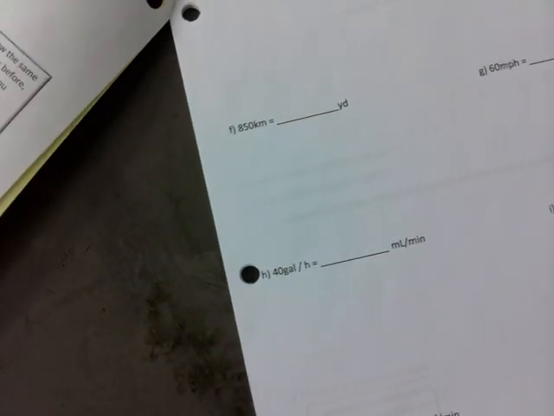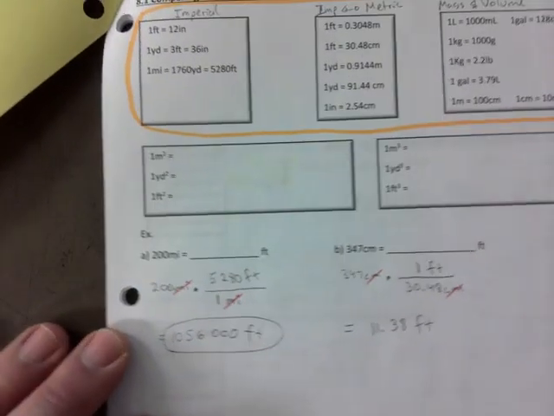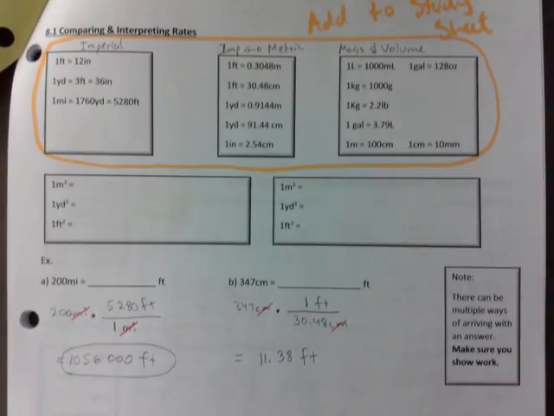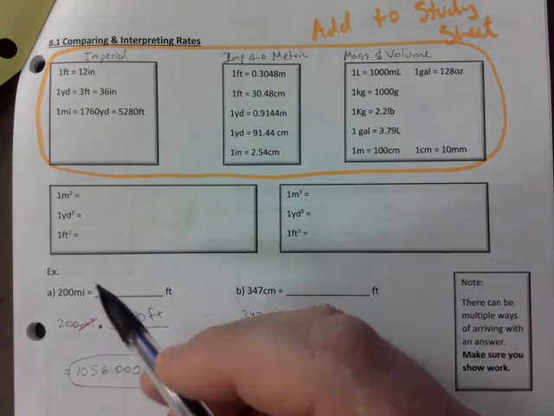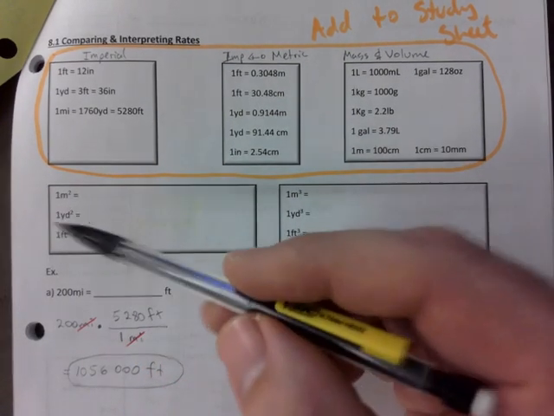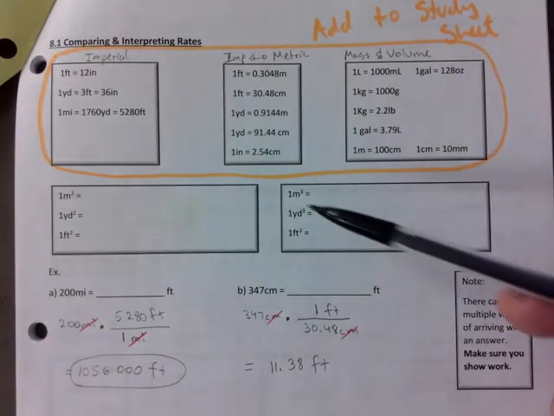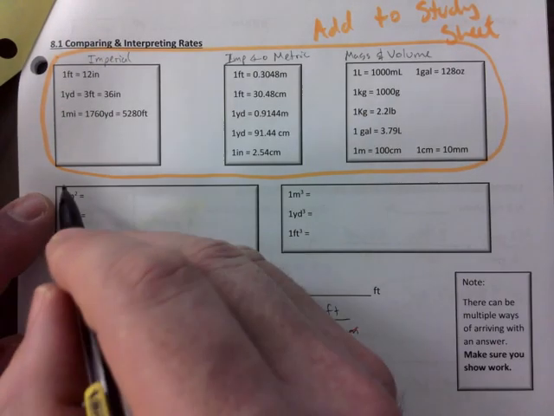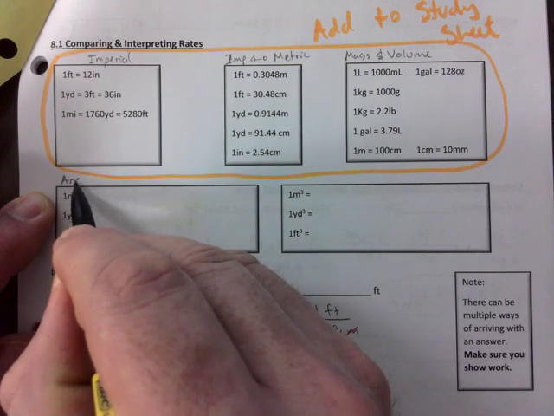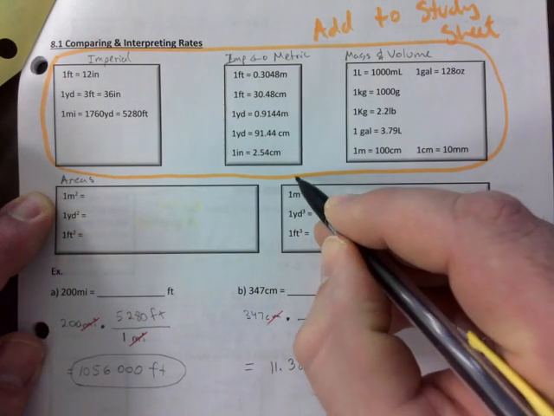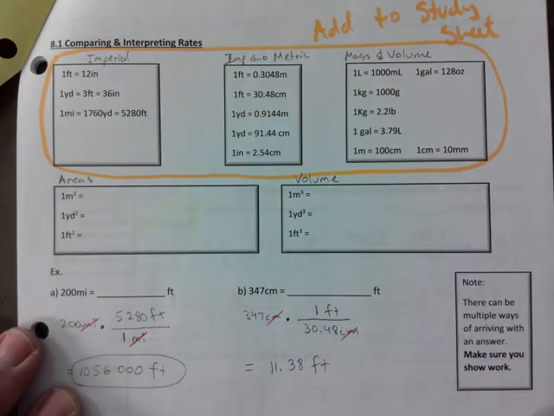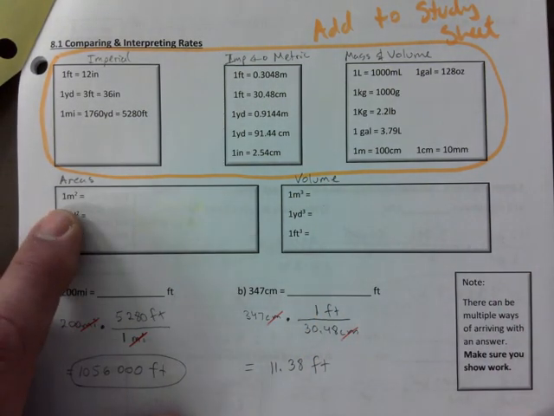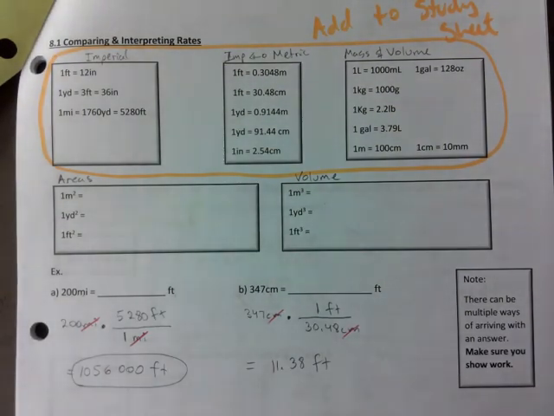Now, let's go back to the first page here. I skipped that yesterday. Right here, these ones deal with areas, and this will be volume. Okay, so you will notice that you have square meters there.